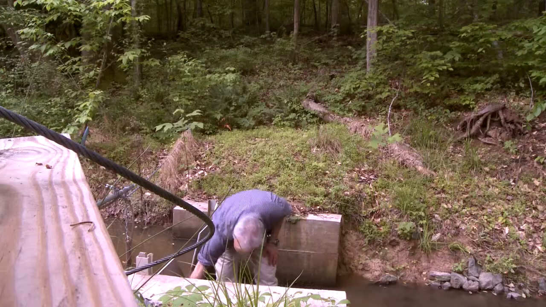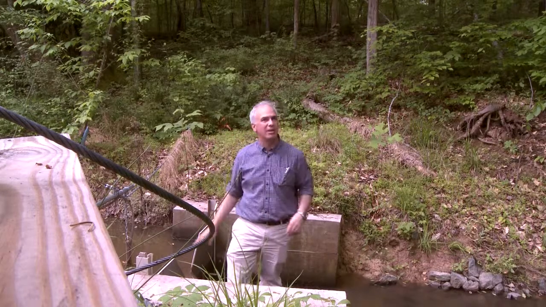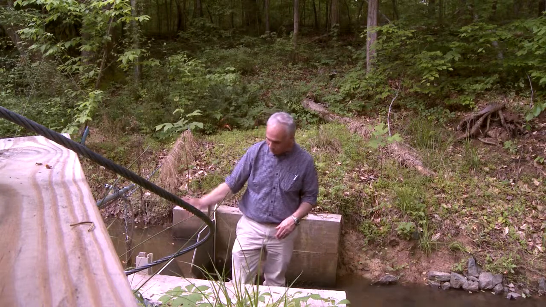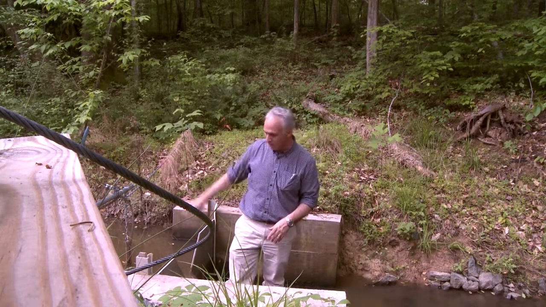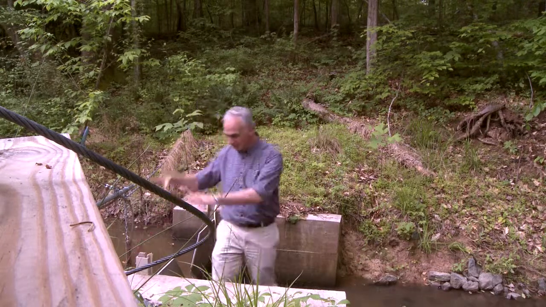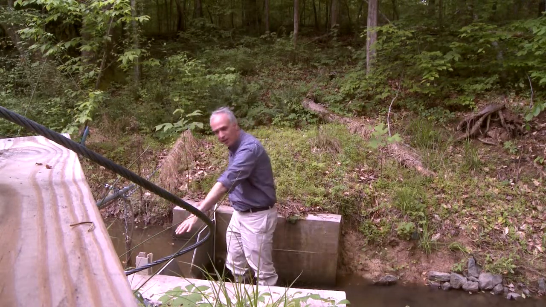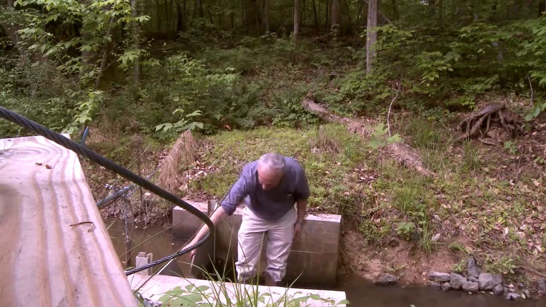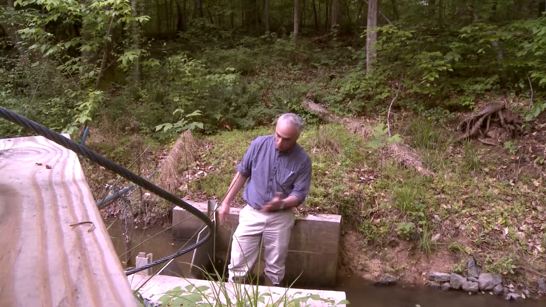You can see we have some big square aluminum stop logs that we're using, again, to raise and lower the weir and hold water back behind the structure. We have a metal track that's embedded in the concrete here, and we can slide our stop logs down into the metal track and then put the weir on top of it to do our water budget.